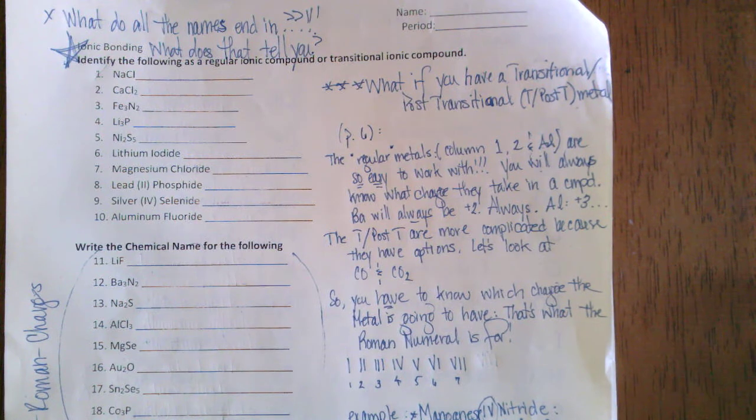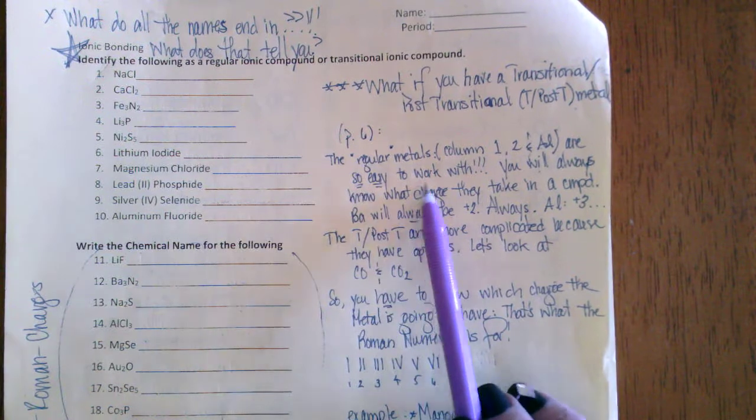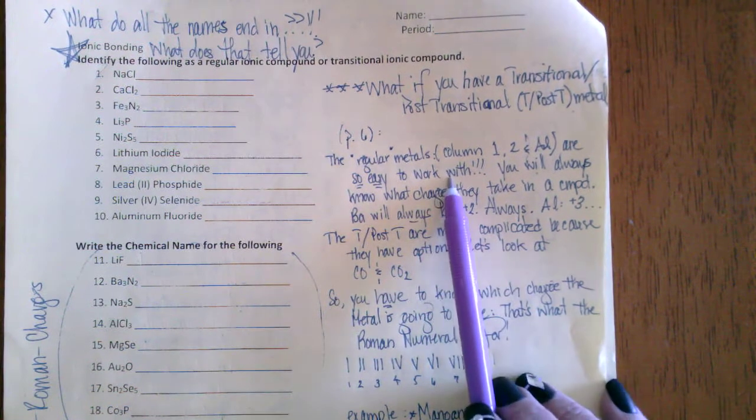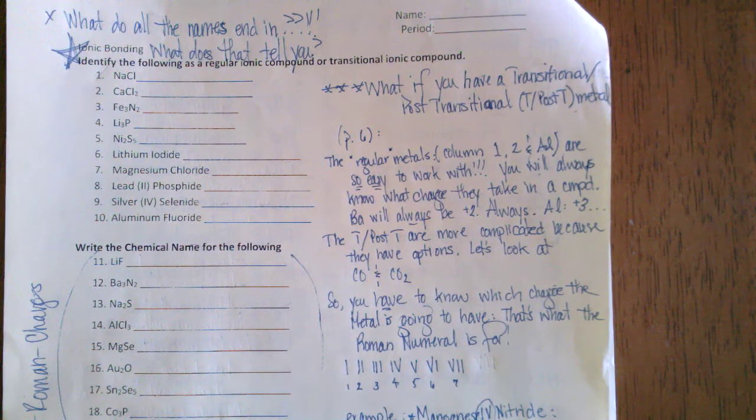Now what's nice about the column 1, column 2, and aluminum metals, the regular metals, is that you will always know what their charge is by looking at the table. The regular metals, column 1, 2, and aluminum, are so easy to work with. And the reason they're so easy to work with is because you will always know what the charge they will take in a compound.